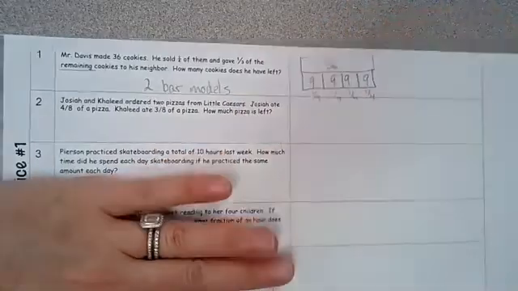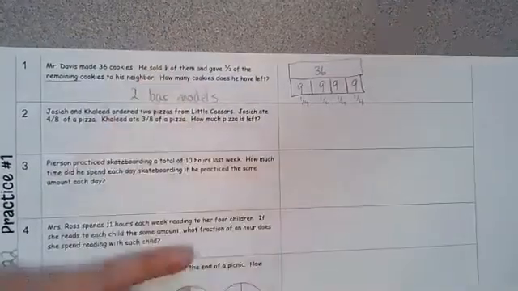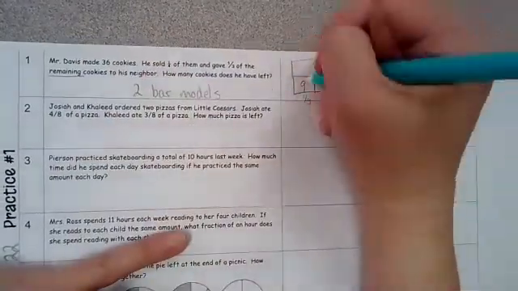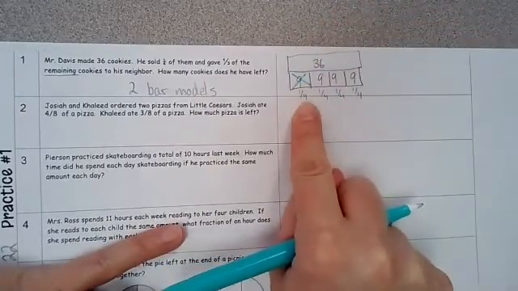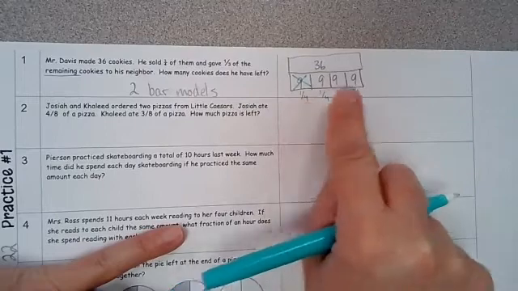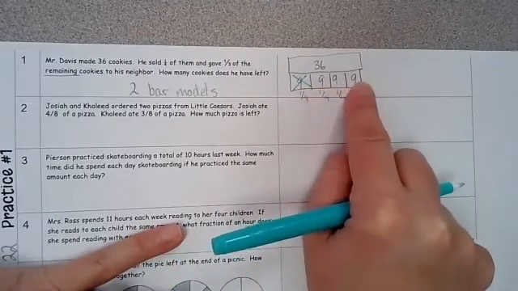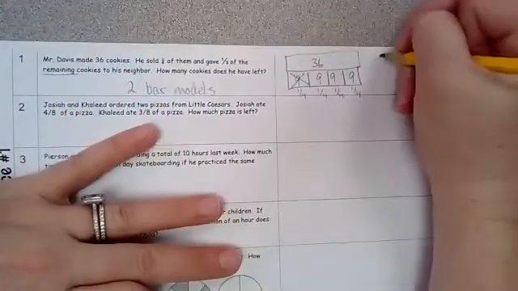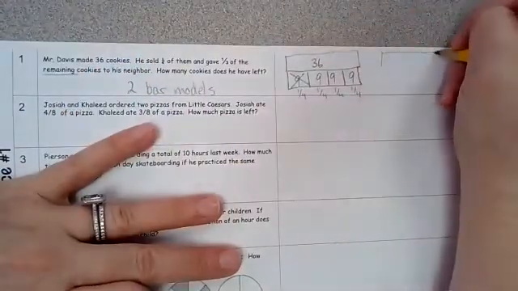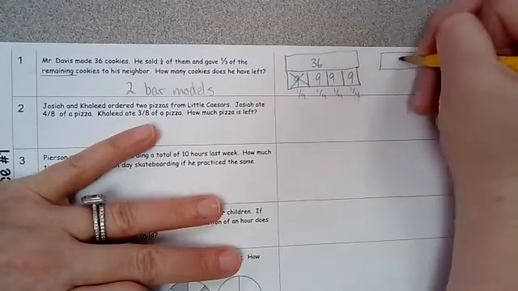Okay. So there we go. All right, it says that Mr. Davis sold 1/4 of them. So these right here are gone. That 9 is gone. 1/4 is gone. And so how many does he have remaining? He has 27 left. Okay. So you're going to make another bar model. So he sold 1/4 and now he's got 27 left.